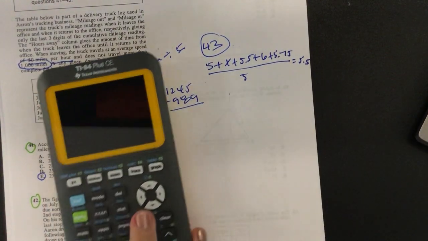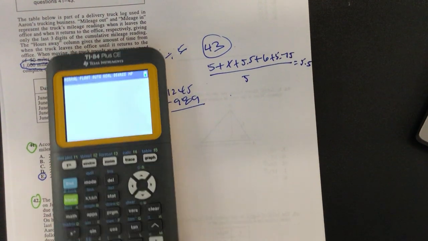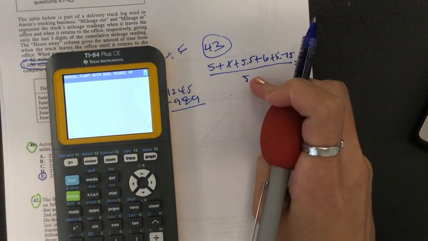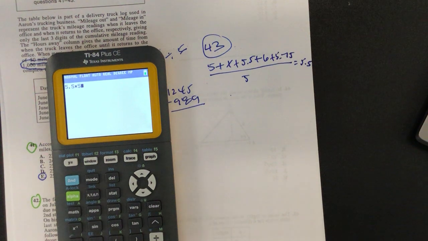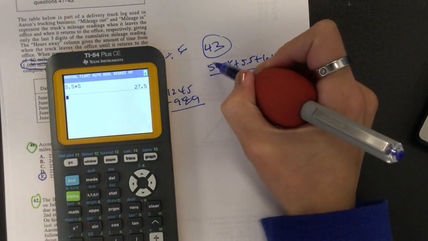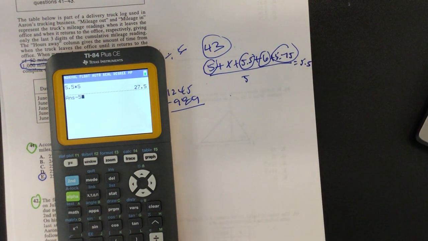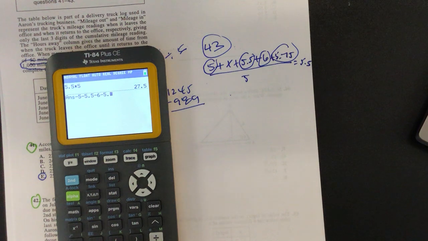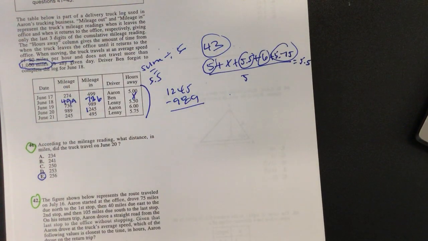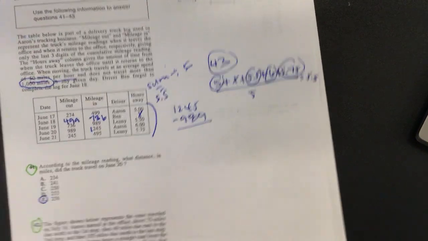And I'm gonna use my calculator strictly on this one. So I'm gonna take 5.5 and multiply by 5 first. And then we're gonna subtract out each of these individually, because we're doing algebra: minus 5, minus 5.5, minus 6, and minus 5.75, and that's gonna give me 5.25. What answer choice is 5.25? A it is.